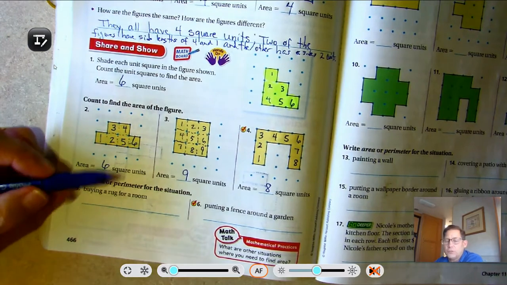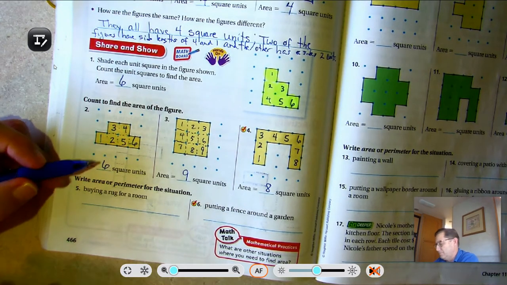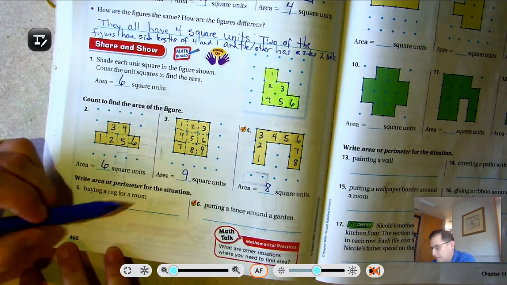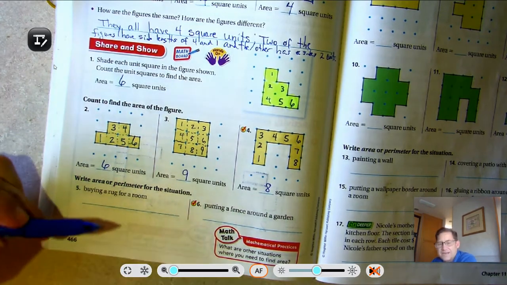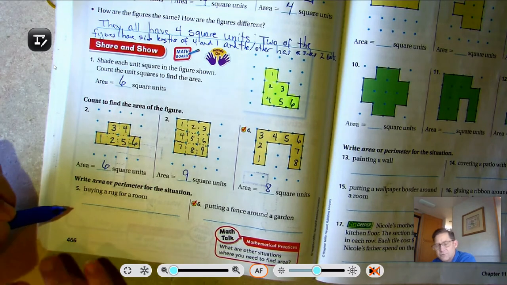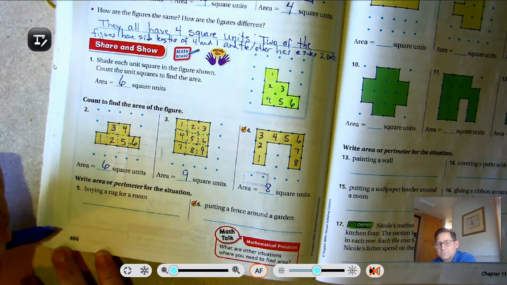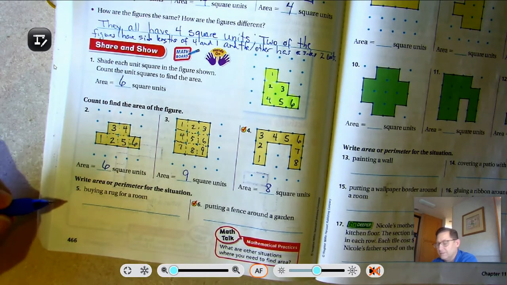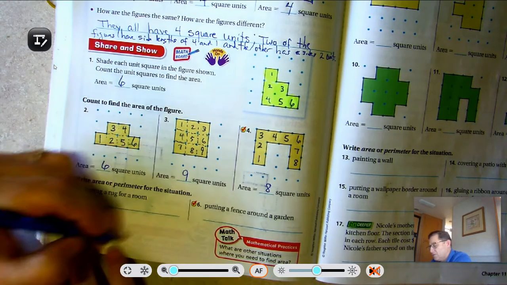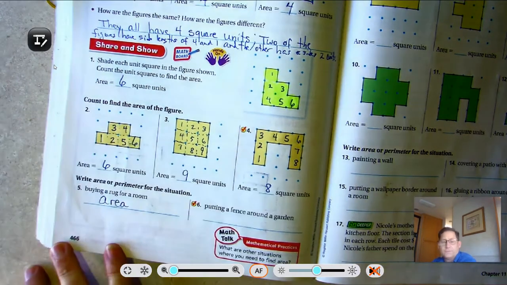So buying a rug for a room. Well, wouldn't you want that rug to cover an entire kind of flat surface? Because if you just get the perimeter, you're just going to have a little circle of carpet or rug. It wouldn't be covering the whole thing. So we want to find area for a rug for a room.